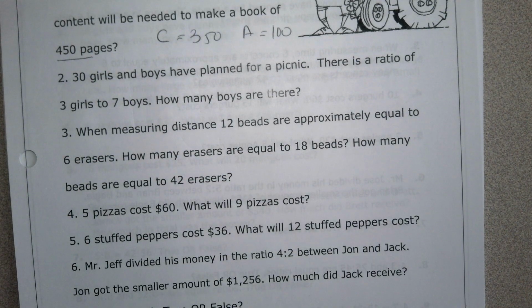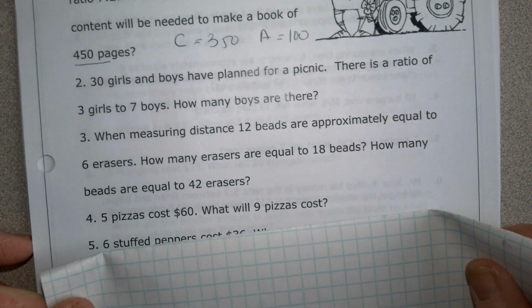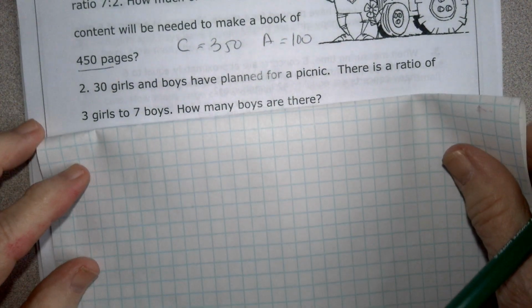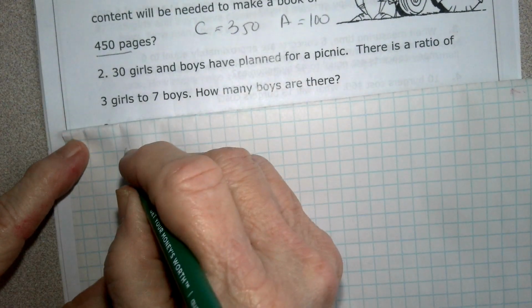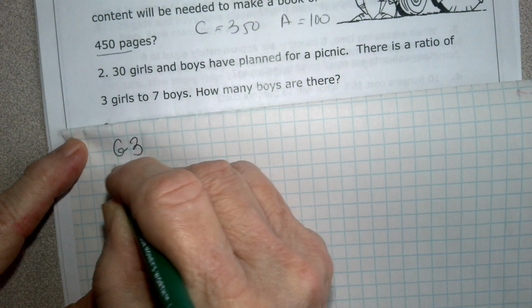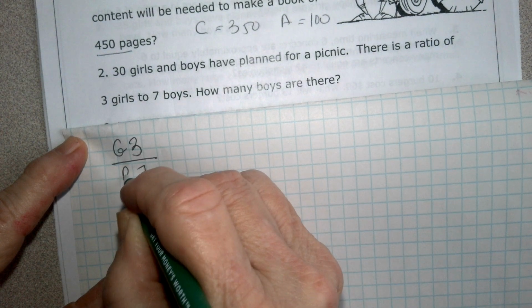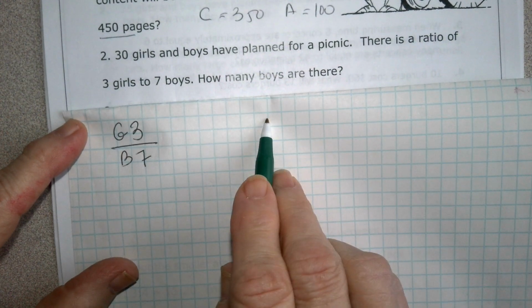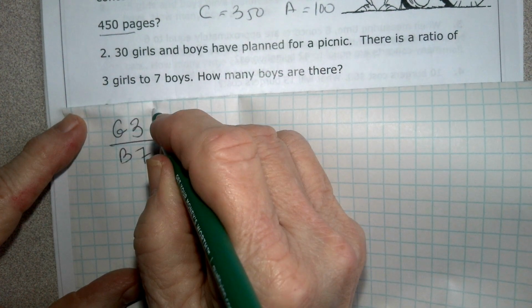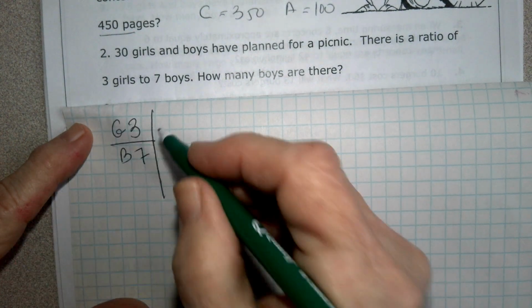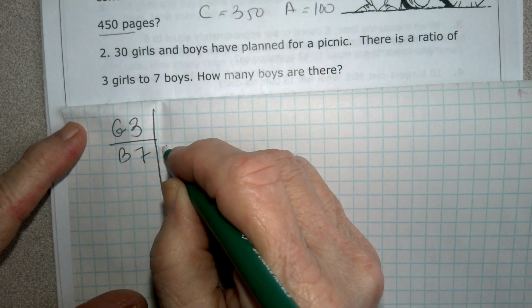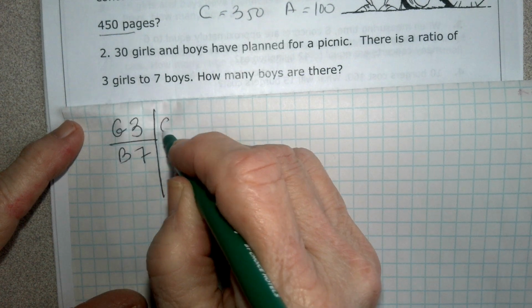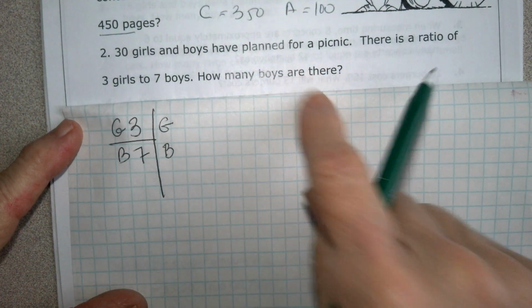All right, then going over to number 2, it says there are 30 boys and girls planned for a picnic. There is a ratio of 3 girls to 7 boys. Well, that's easy. There's 3 girls to 7 boys. How many boys are there? So I'm going to set this up similarly. I need to know how many boys. I actually don't know how many girls either, but they're just asking me for the boys.